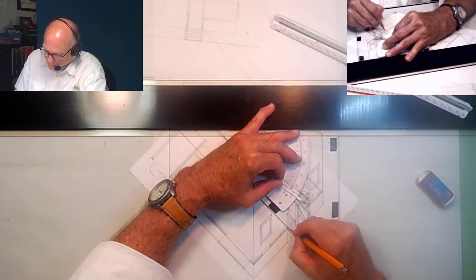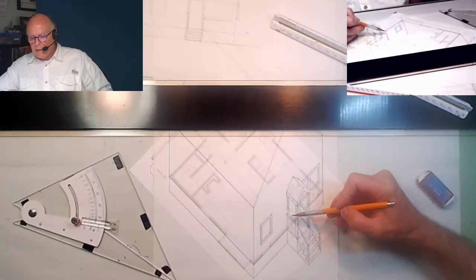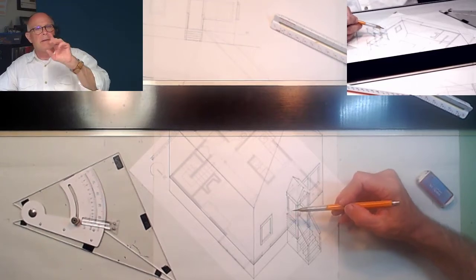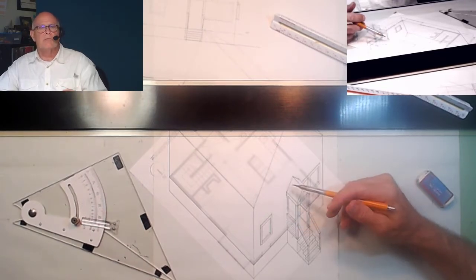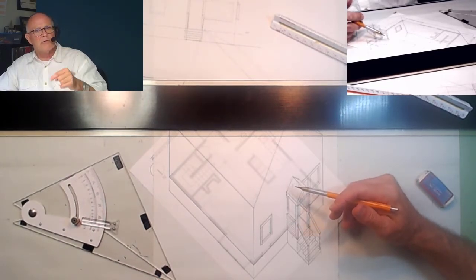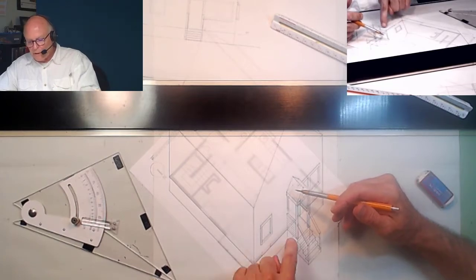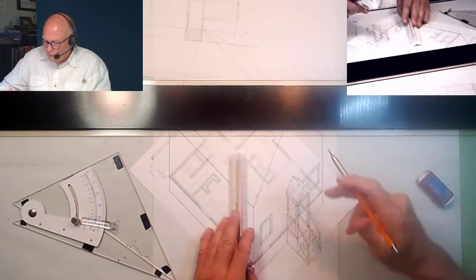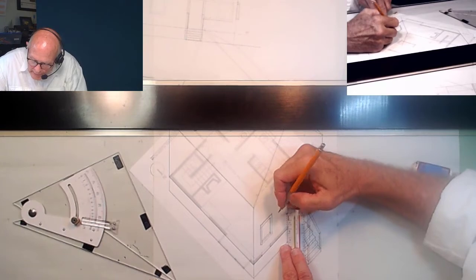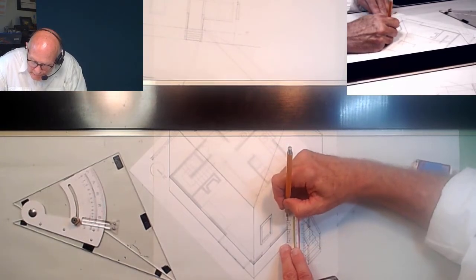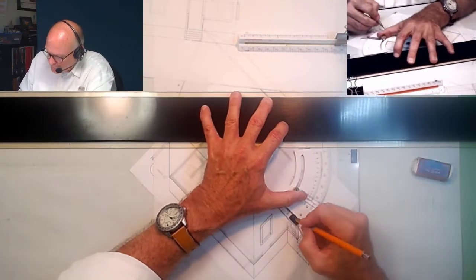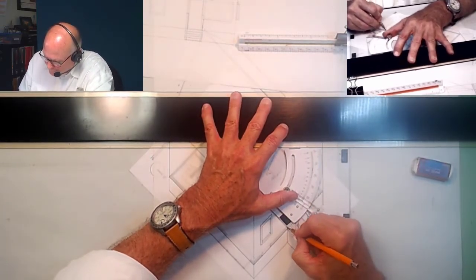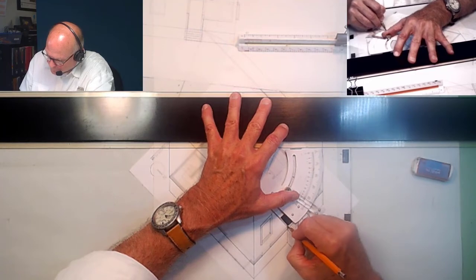Okay, so now I've put in a top railing every 6 inches, but the code says it's got to be 4 inches maximum. So I'm going to put in a 2-inch offset below each one of those, and it's going to come out just fine. So I'm just going to mark on this about every 2 inches, and I've been doing it a while, so I'm not going to measure every one. It would just take too much time in the video. I know what 2 inches is, and I'm pretty good at this.